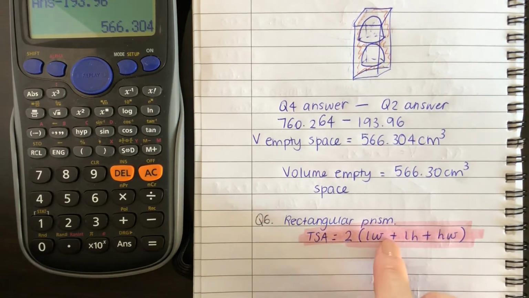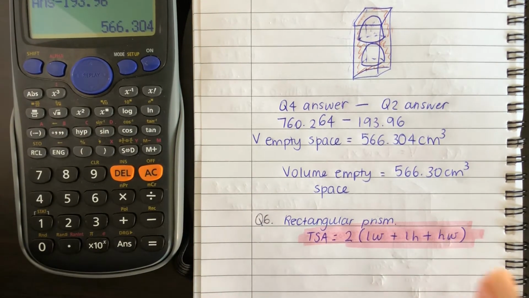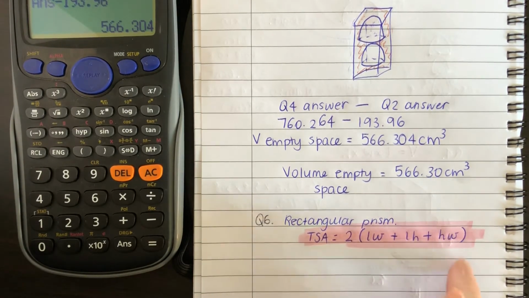So 2LW plus 2LH plus 2HW. You can also use that one if you want. This one is obviously just in factorized form, so I don't have to calculate the 2 three times over. I only have to do it once for the outside.